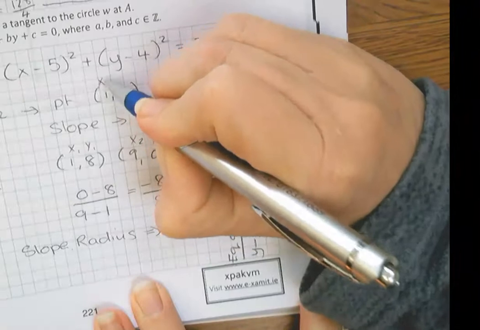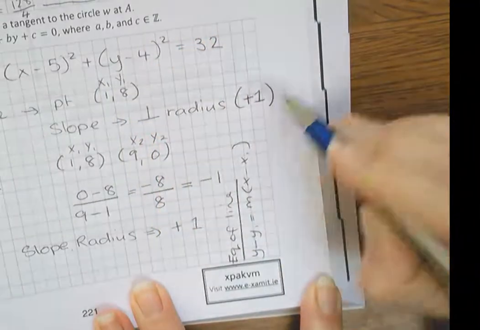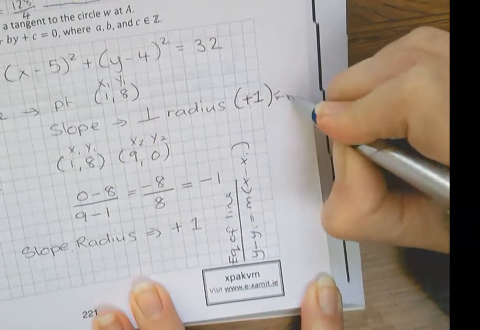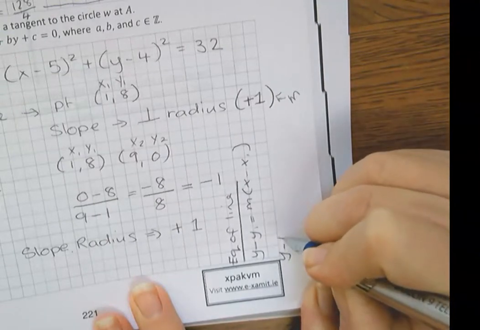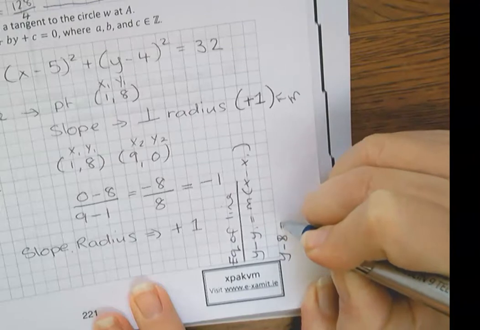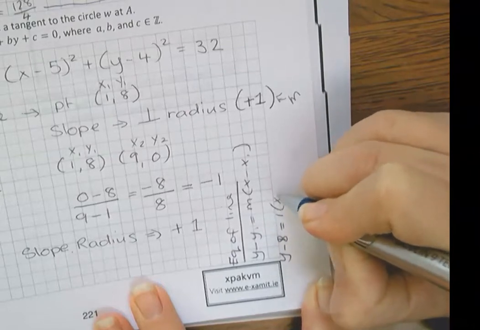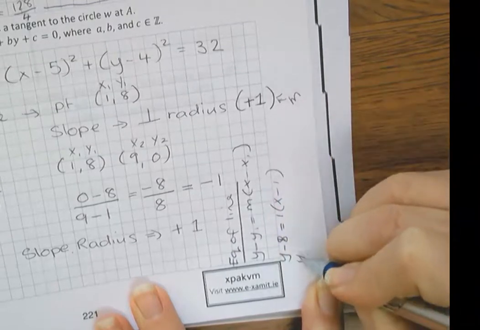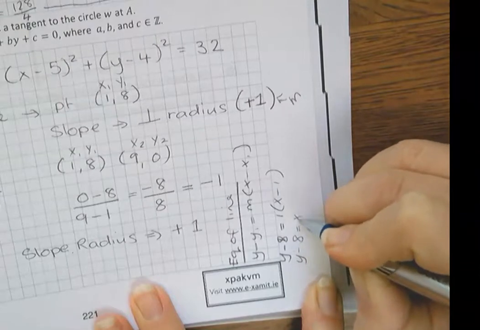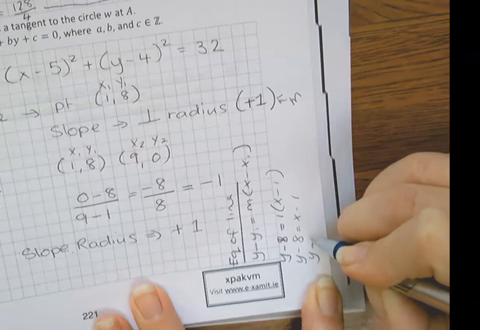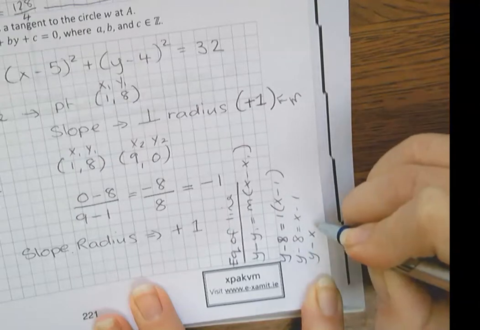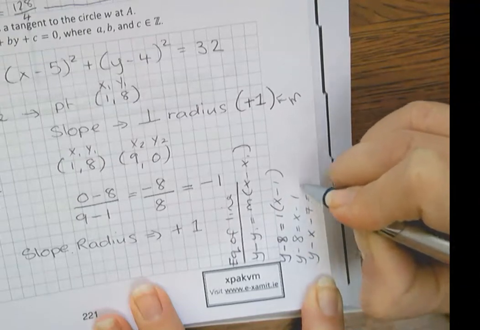Our point is our x1, y1. Our slope is our m. So you go y minus 8 equals 1 times (x minus 1), multiplied out. y minus 8 is x minus 1. y minus x minus 7 is 0.